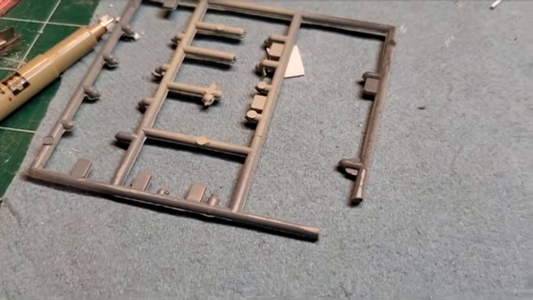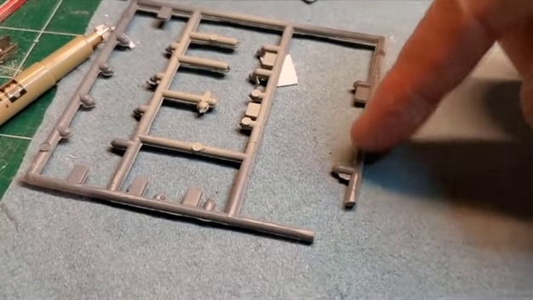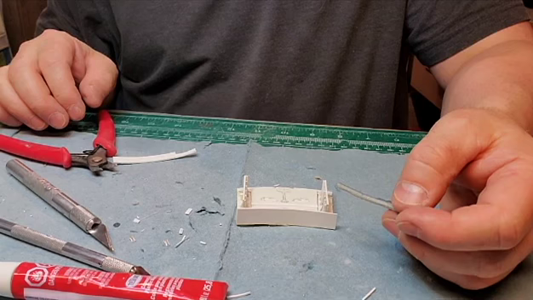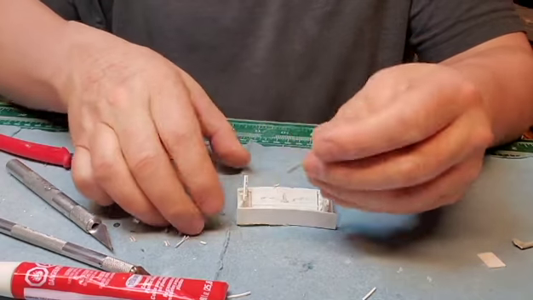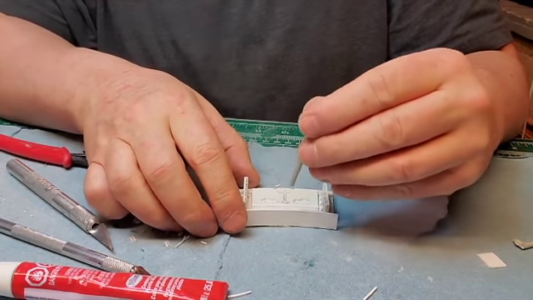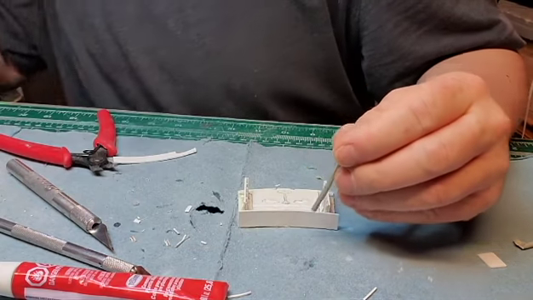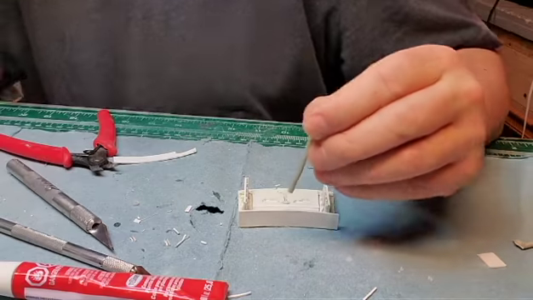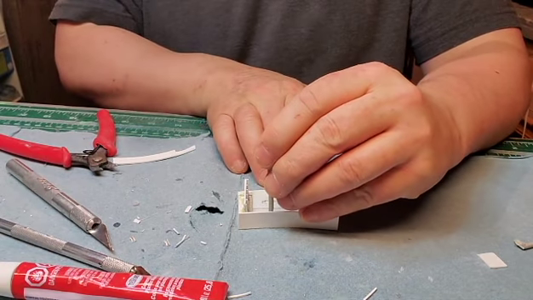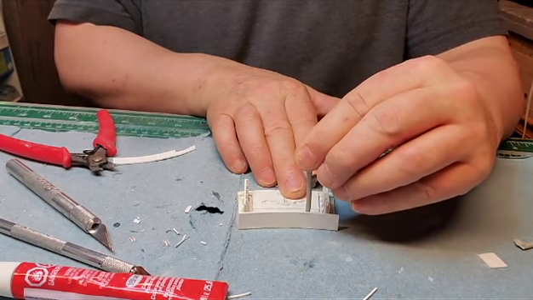To make the turbo shafts, I'm just going to use some of the tree here. There we go on the other side here. One there, one there.